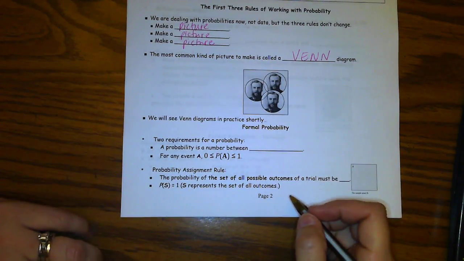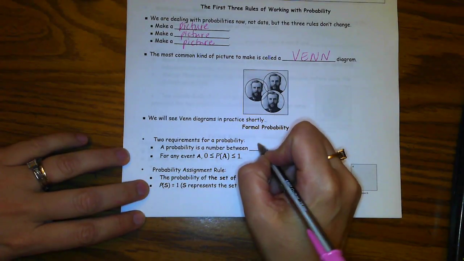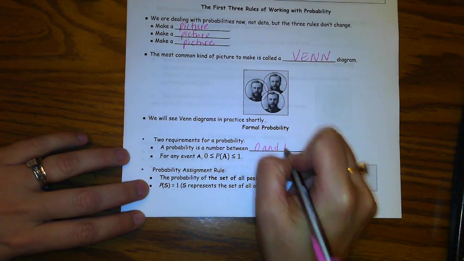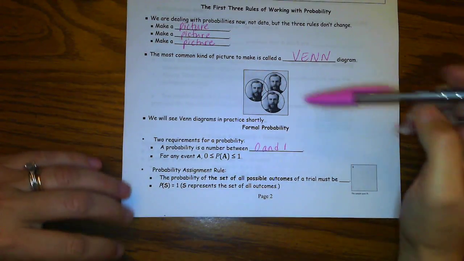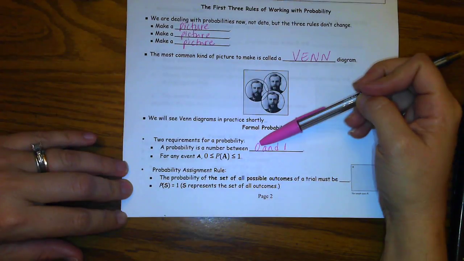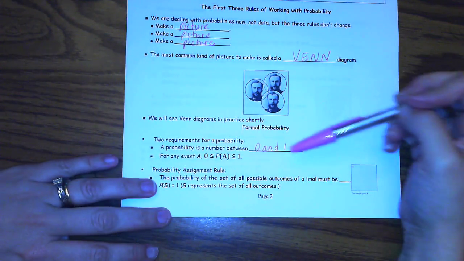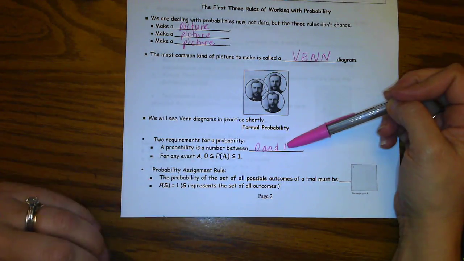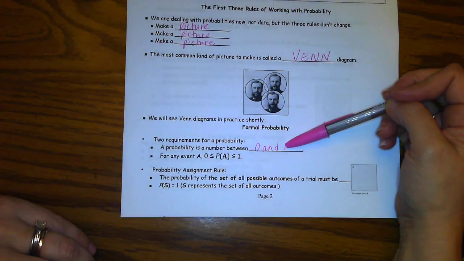There are 2 requirements for probability. A probability is a number always between 0 and 1. Always. You can never have a negative probability. That does not make any sense. You cannot have a probability bigger than 1. That does not make any sense. You can actually have 0. If the probability is 0, then that means it will not happen, guaranteed. And if the probability is 1, then that means it will happen, guaranteed, or 100%.